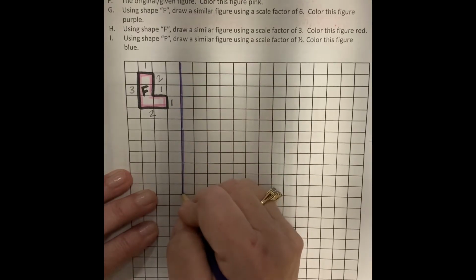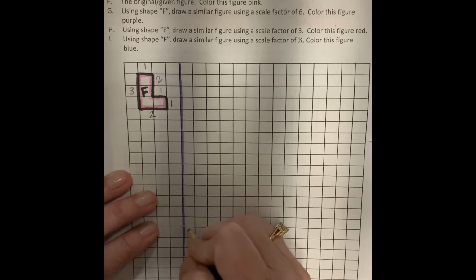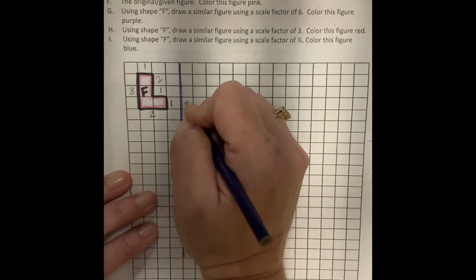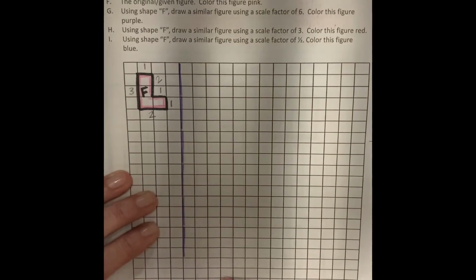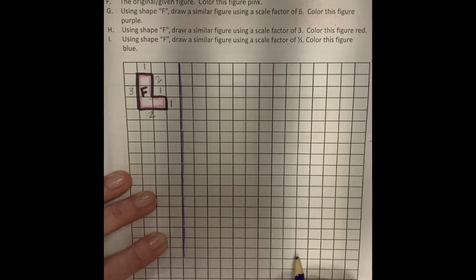That's 12. Okay, that's 18 units. It's long. The bottom is 2, so we're going to say 2 times 6 is 12. So we're going to go across on the bottom 12.